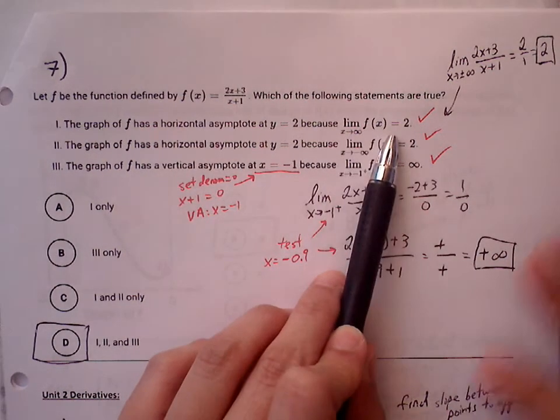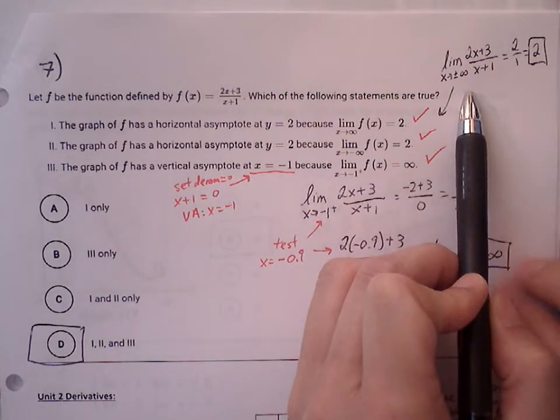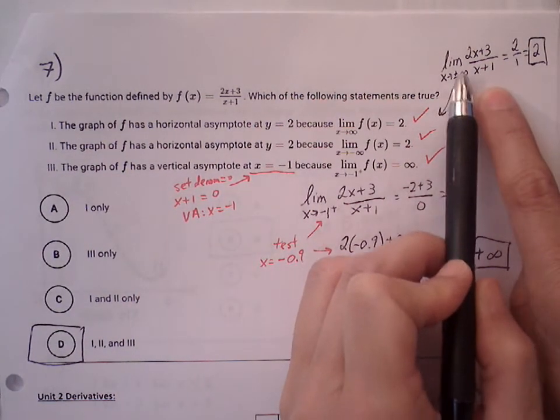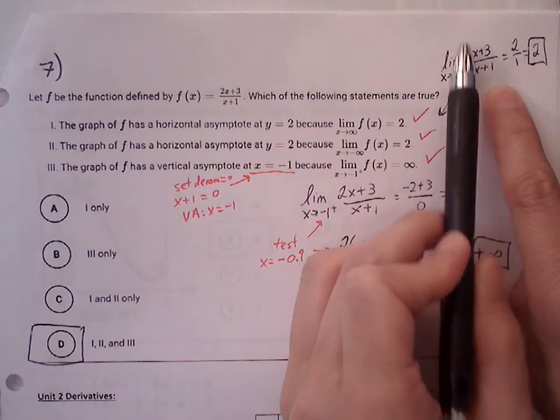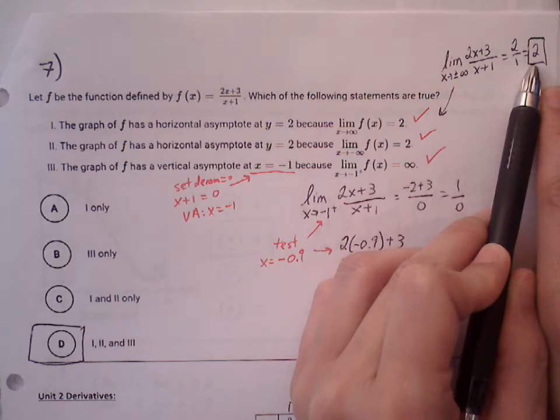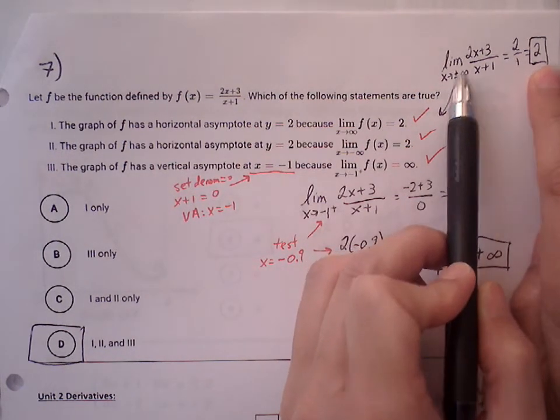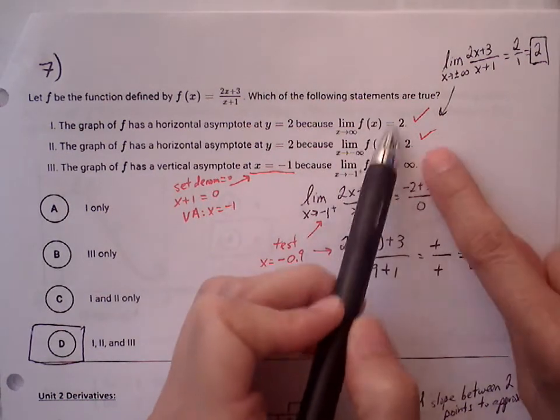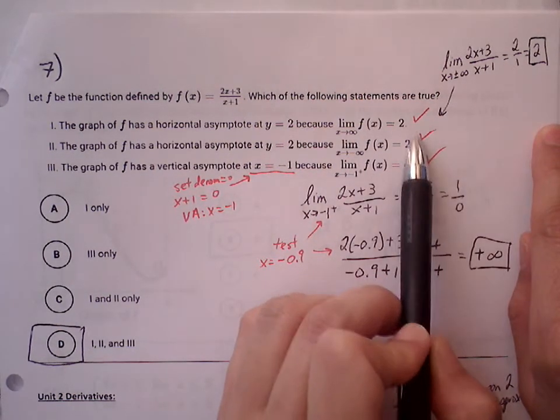of x equals 2. So if we think about limit as x approaches infinity or negative infinity, with infinity we always compare degrees between numerator and denominator. The degrees are the same, so 2 over 1 equals 2. So limit is equal to 2. It doesn't matter if we're going to negative infinity or positive infinity, we're going to have the same asymptote on either side of the infinity. So both statements are true.